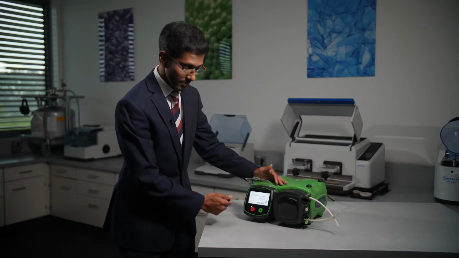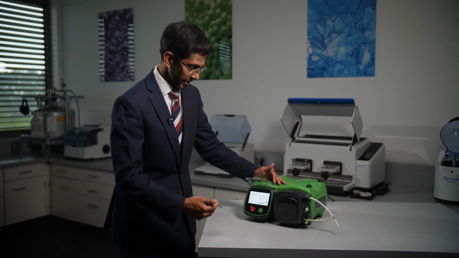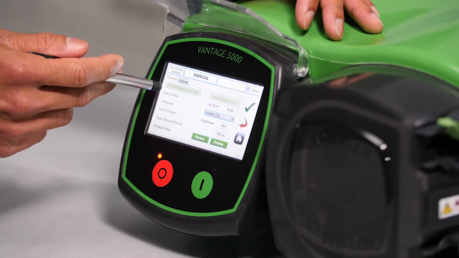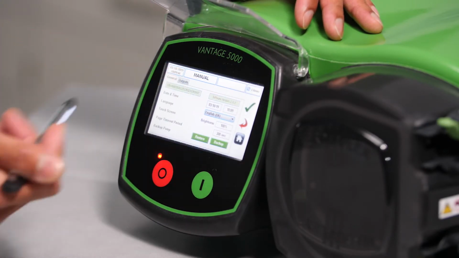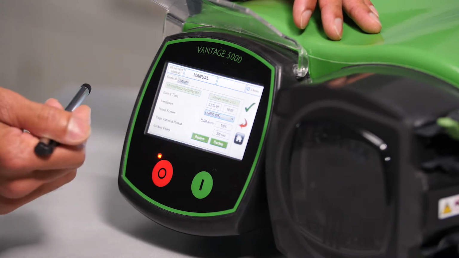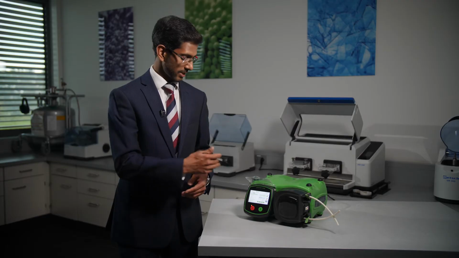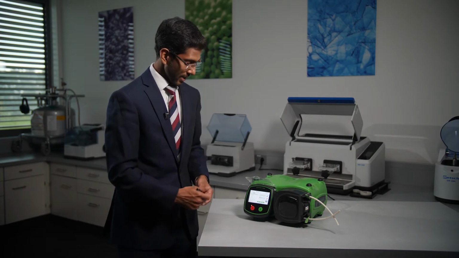the pump serial number, the software version of the pump, which is very important to make sure your pump software is up to date. You can see the date and time, and you can change it. You can change the language of the pump. You can also change the touchscreen brightness and also change the page timer. That's the time after which the pump screen will automatically lock.